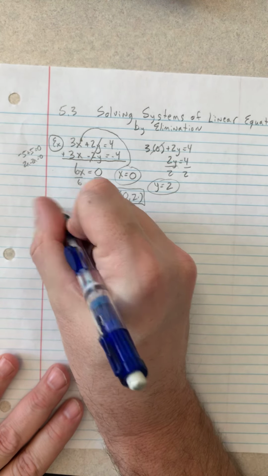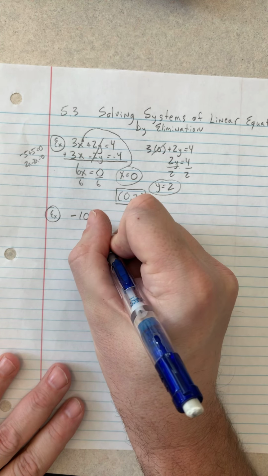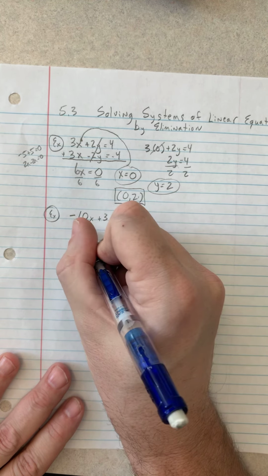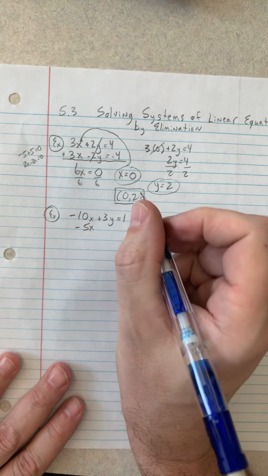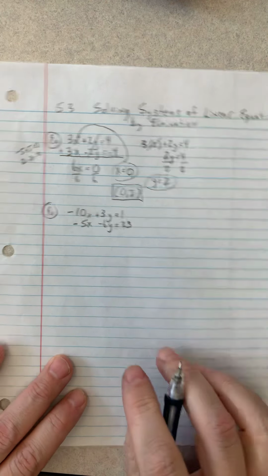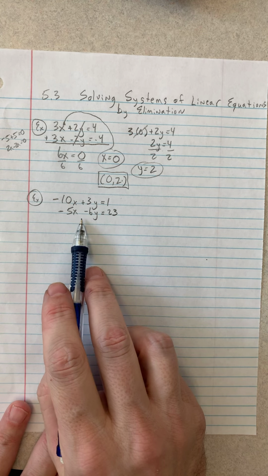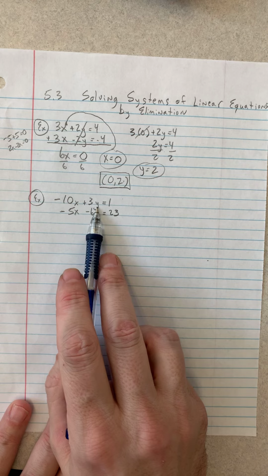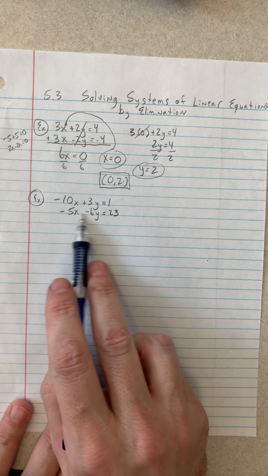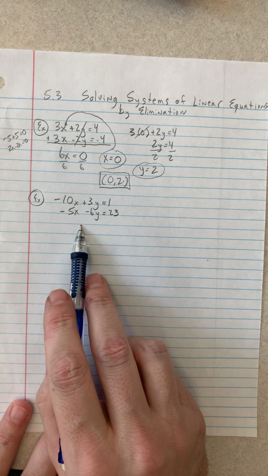Next example. Negative 10x plus 3y is equal to 1. And I have negative 5x minus 6y is equal to 23. I have a system, and I am going to use elimination. And again, if I gave you this and just said solve, you're not going to want to graph this. This is not going to be easy to solve by substitution. None of these variables are easy to get by themselves. You're going to have fractions. Elimination is going to be your go-to.